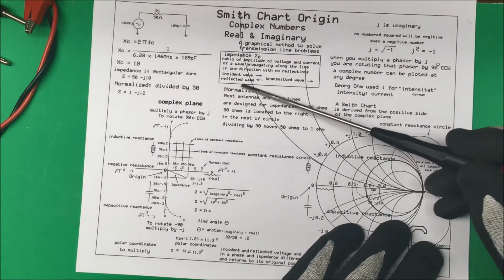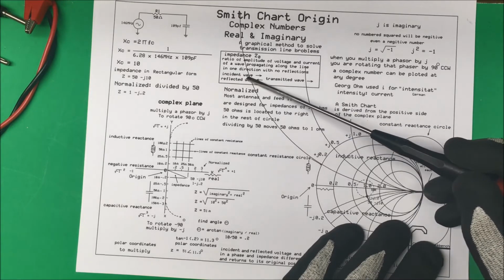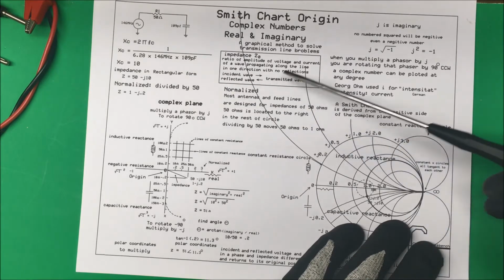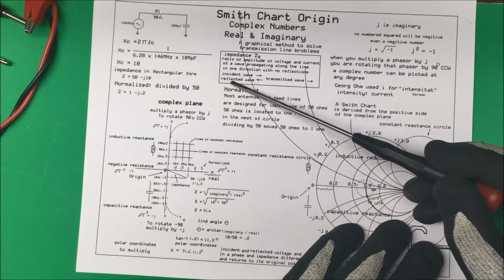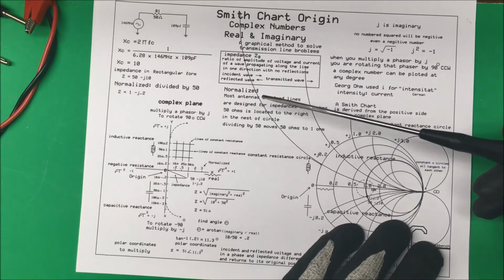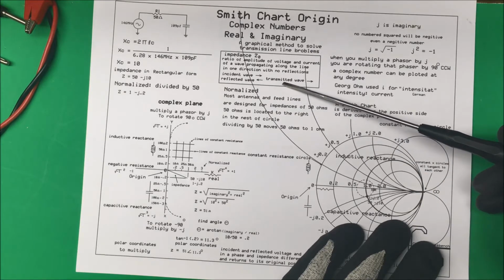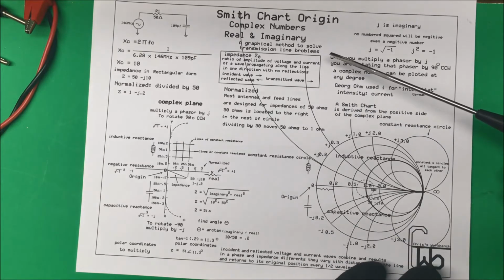So a couple other things we have to know. This incident wave is a wave inside the cable going from your source out to your antenna, and it stays in the cable. Your reflected wave also stays in the cable, going from your antenna back to your source. And anything that comes out is called the transmitted wave that comes out to your antenna.